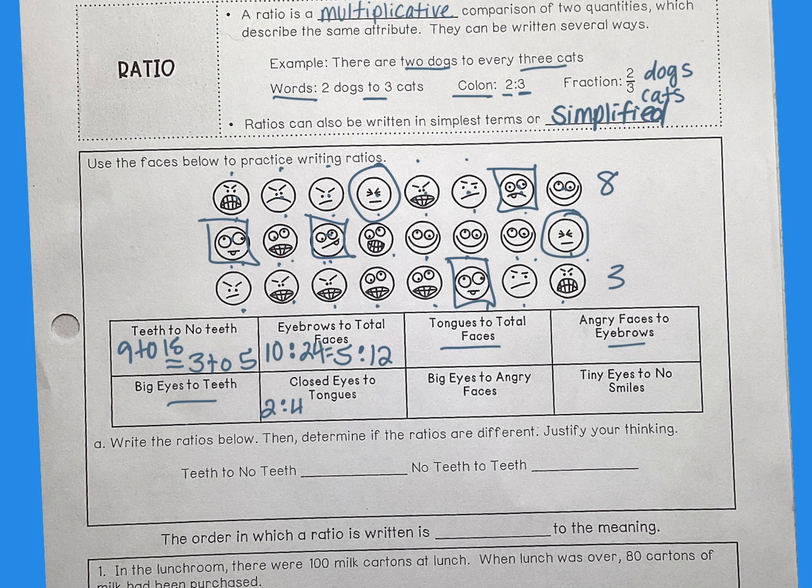I know that I can simplify that ratio by 2 because 2 is even and so is 4. So 2 divided by 2 would be 1, and 4 divided by 2 would be 2. This is a 1 to 2 ratio. For every one person with closed eyes, there are 4 people with their tongue sticking out.